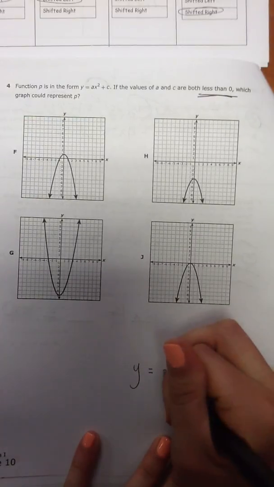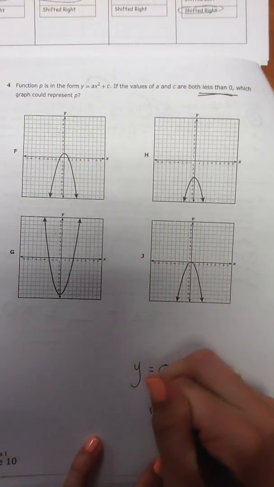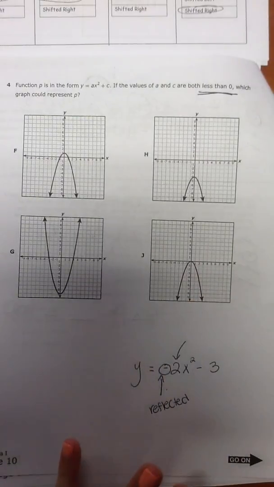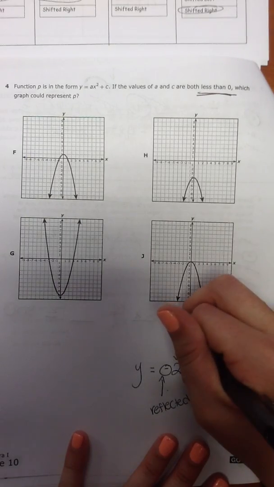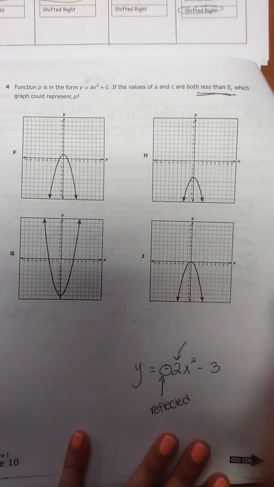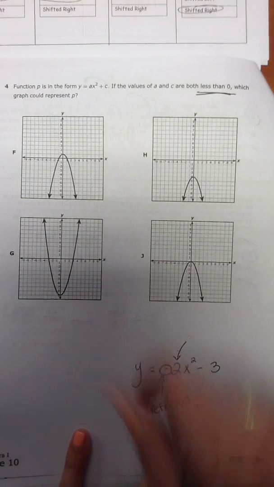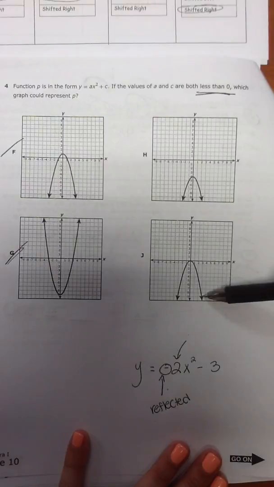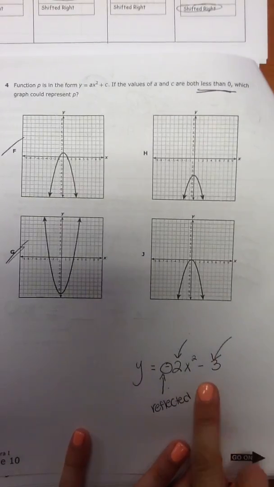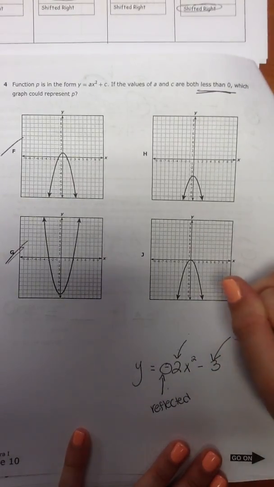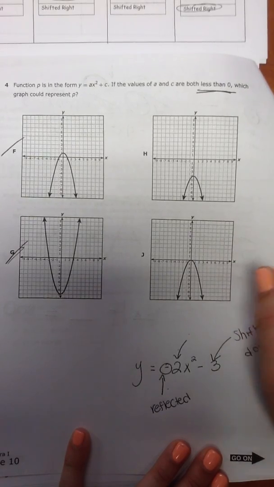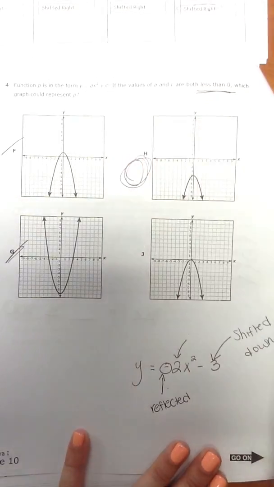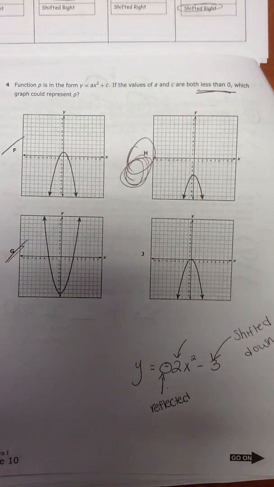Okay, so what does that tell me? We know this means it's reflected. Okay, this is going to tell me it's narrow or widened, but again, that doesn't matter if you look at your 4 pictures. Right away, I should see, okay, reflected. That means F should be canceled out and G should be canceled out right off the bat. Reflected, reflected. Then, because I know C is less than 0, it should be shifted down. If you notice, this one is not shifted down, this one is shifted down. My only answer choice is going to be H with my really awesome circling job. Okay?